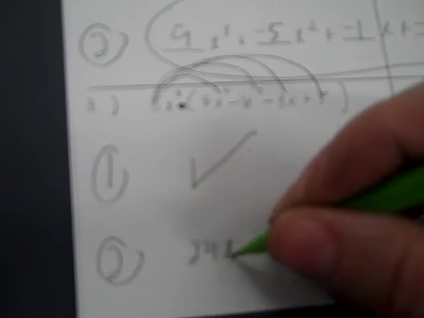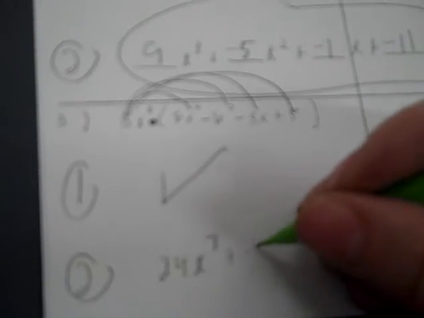Okay, are any of these powers the same? No, they're all different, okay? So I'm good. I have my answer, okay? I don't need to draw out the blanks if they're all different, okay? So I'm going to put a check. I found it, but all these powers are different, so I don't need to draw out blanks. So 24x to the 7th plus negative 3x to the 5th plus negative 9x to the 4th plus 15x to the third. If they're all to different powers, you're good.